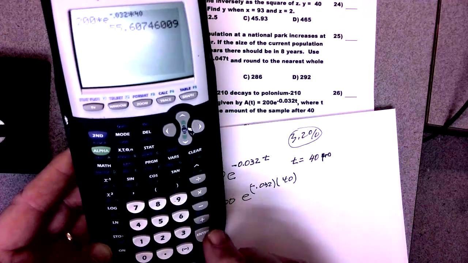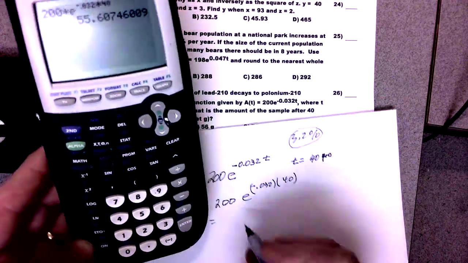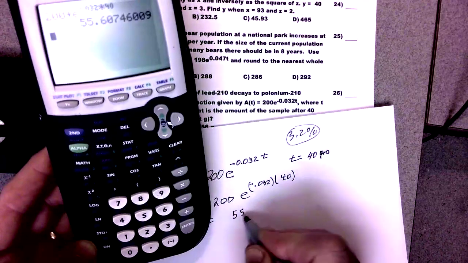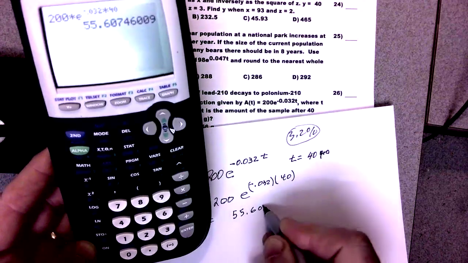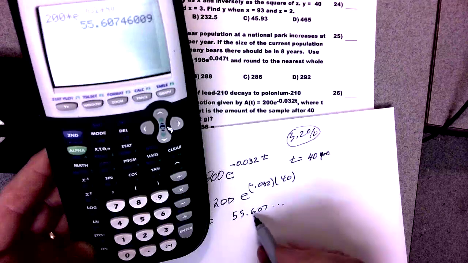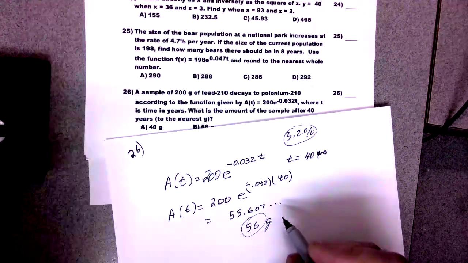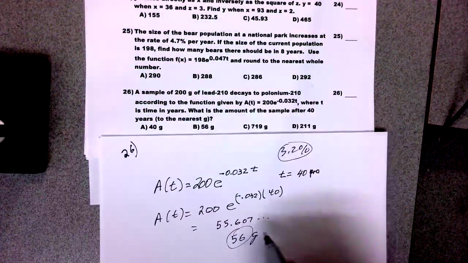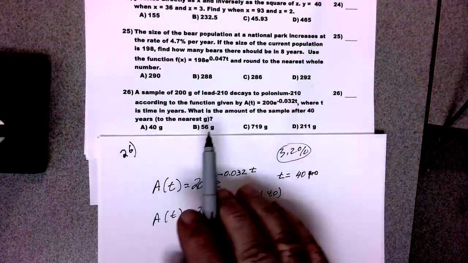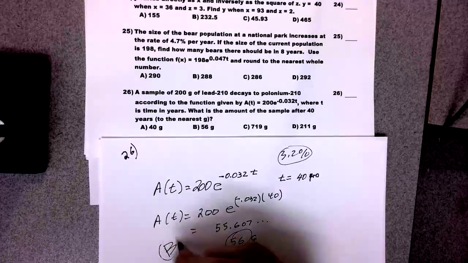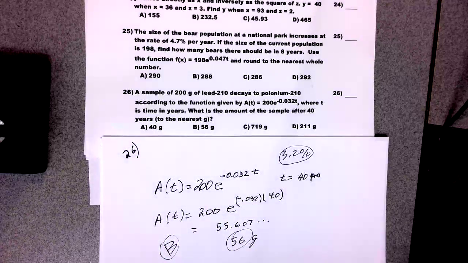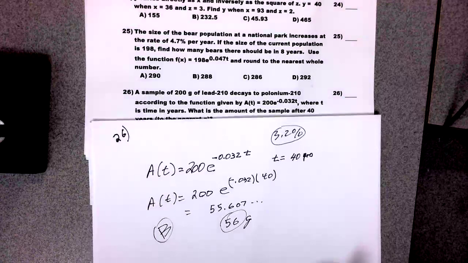Okay, and so that should give me the quantity that's going to be left. I hit enter, and I get 55.607 and some more. They wanted me to round it to the nearest whole gram, so the answer is going to be 56 grams. Is that an answer choice we have? It is. So the answer to this one is B, 56 grams. That was pretty simple, wasn't it?